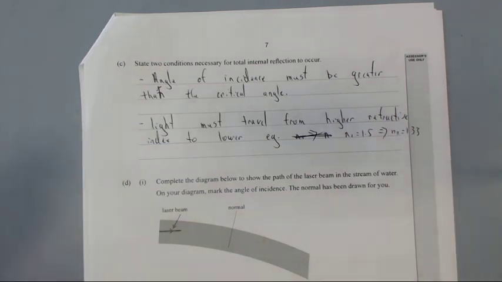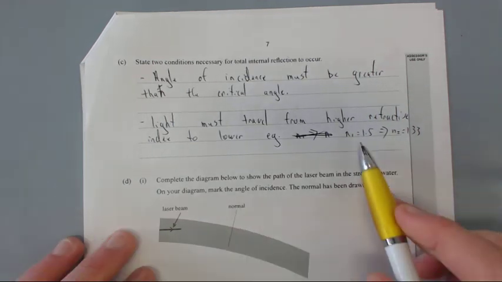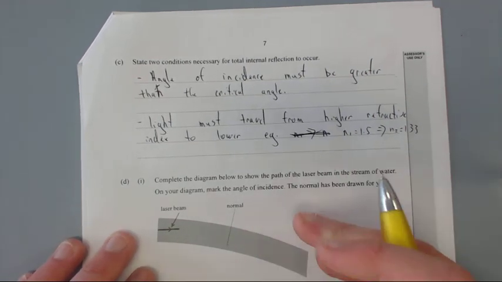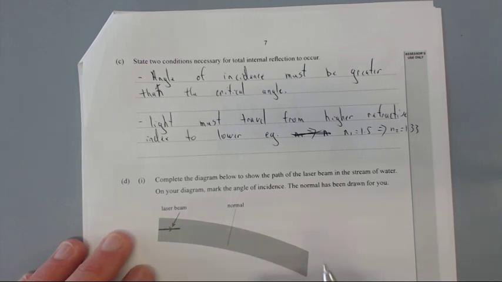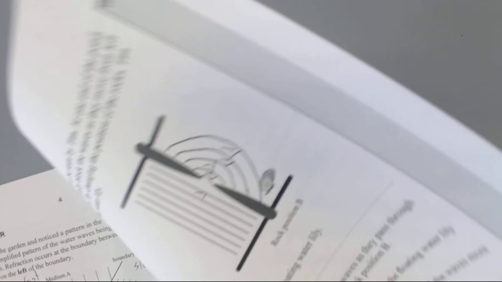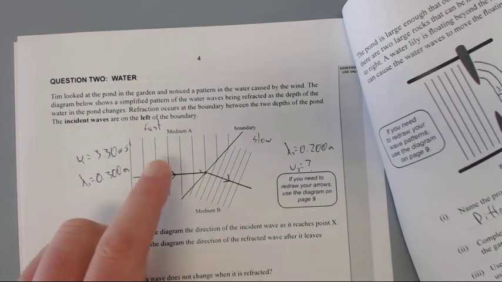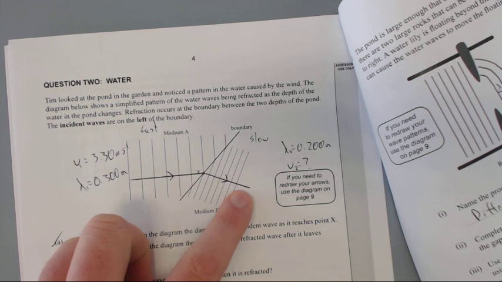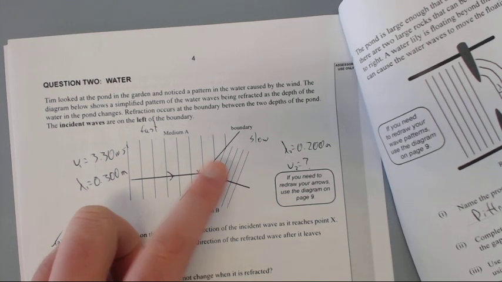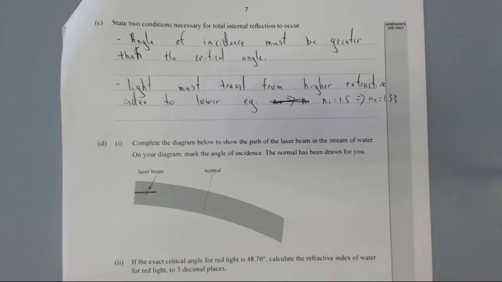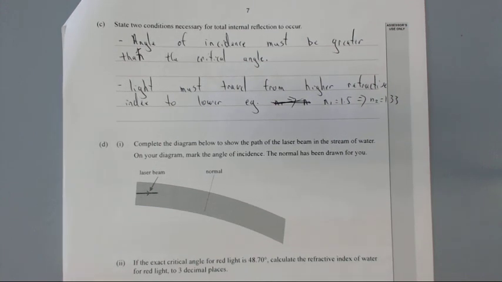So glass to water. In other words, you need to go from slow to fast, because light travels slower in glass than it does in water. When it hits the boundary, the speeding up causes it to refract and bend away from the normal if it goes from slow to fast. It bends away from the normal, and if you bend too far away from the normal, you'll eventually get to 90 degrees, and after you get past 90 degrees, total internal reflection will occur.